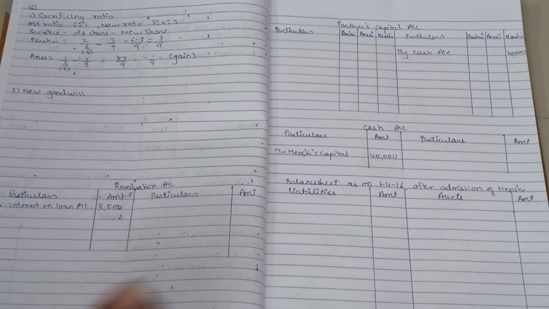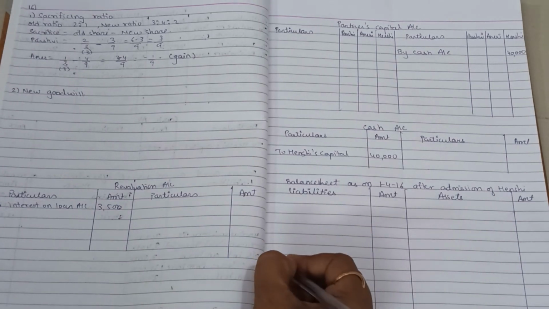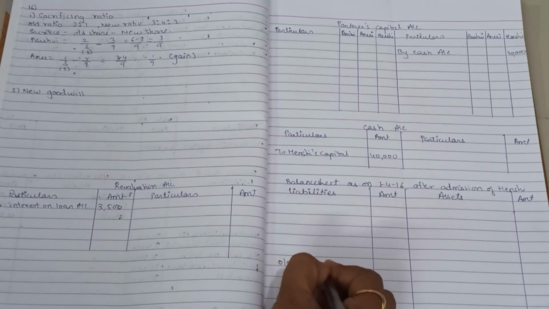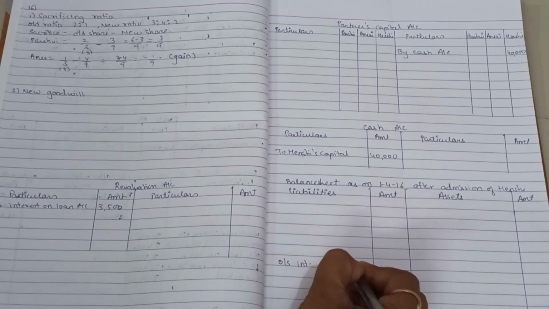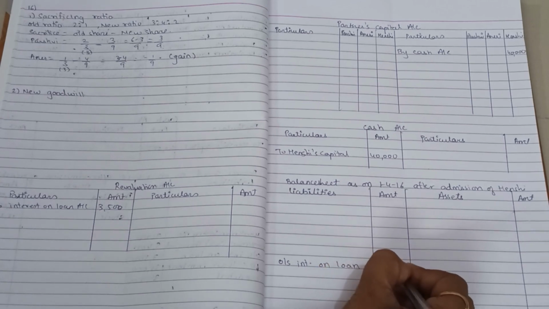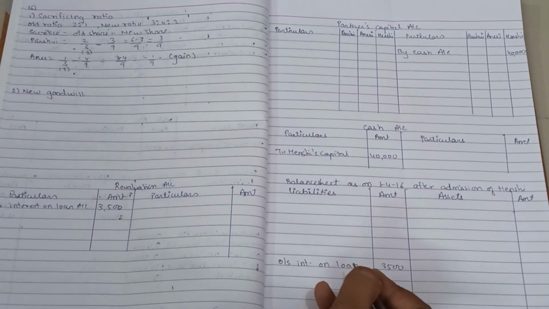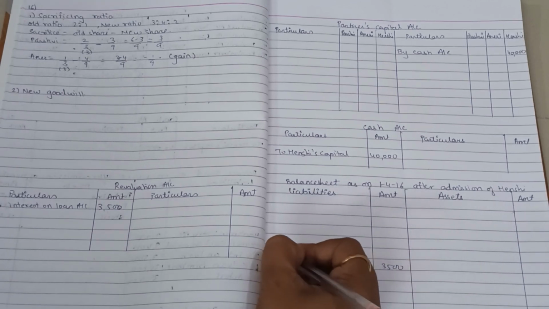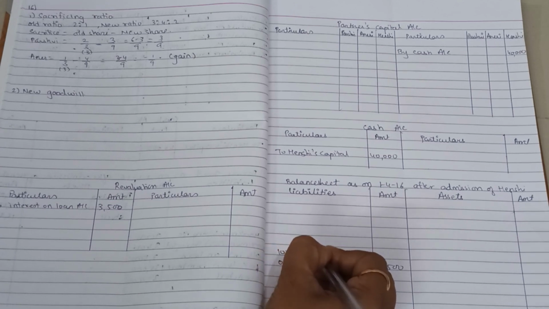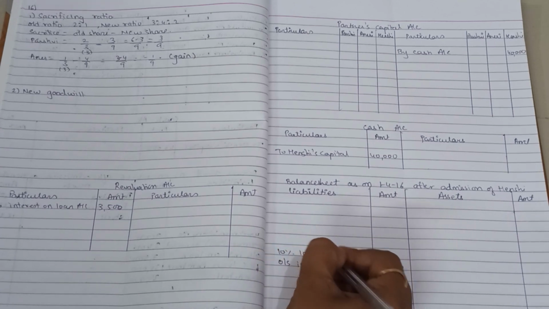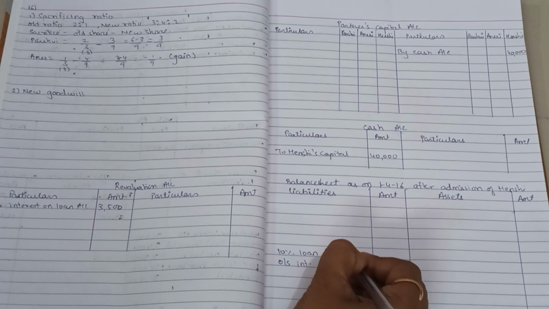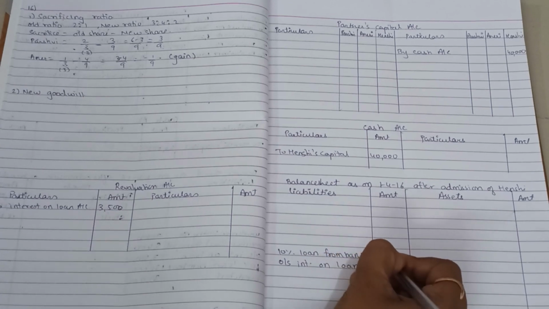The second entry will come on the balance sheet liability side: outstanding interest on loan, amount is 3,500, and 10% loan from bank, which is given in the balance sheet, amount is 35,000.